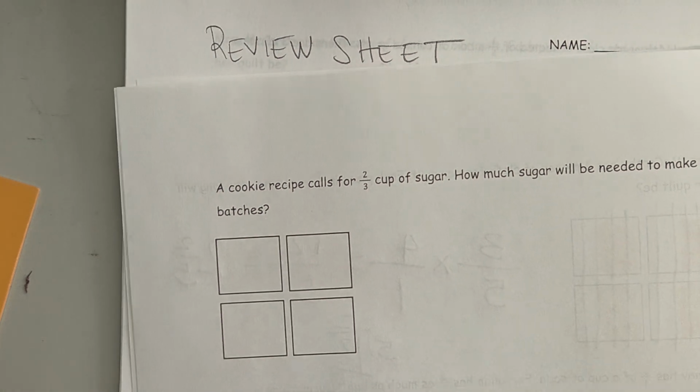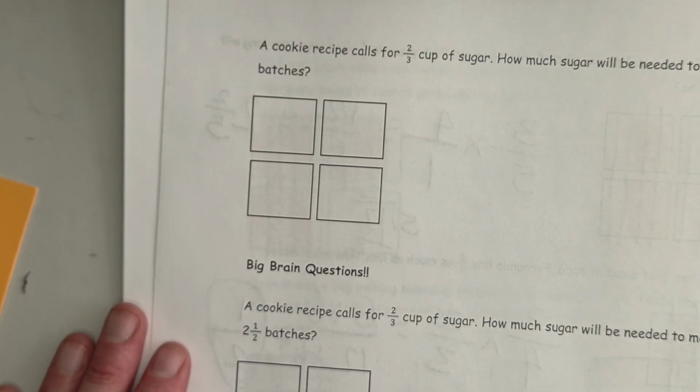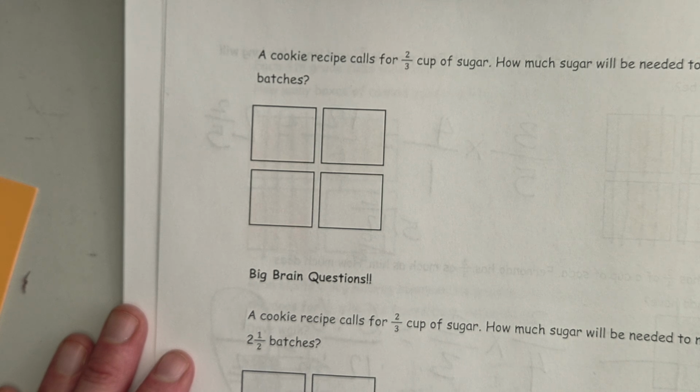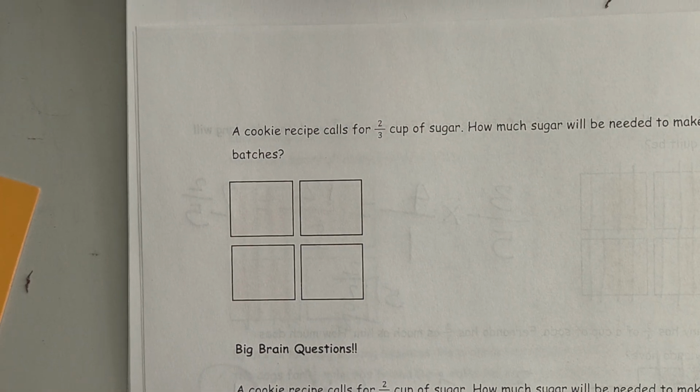Next page. Let's look for a harder one. Oh, these ones are tricky. Nope, let's pause there. Okay, I think you can do that last one on your own.